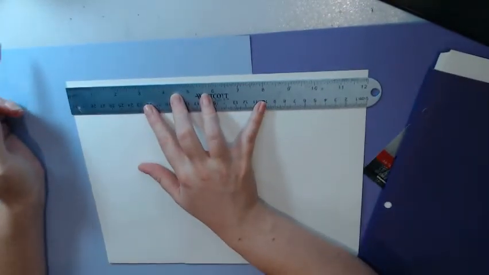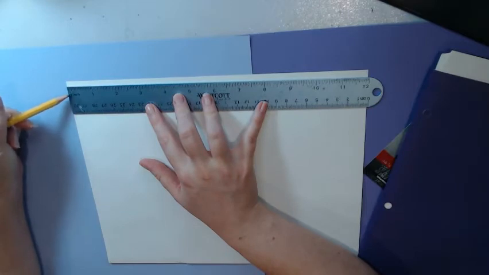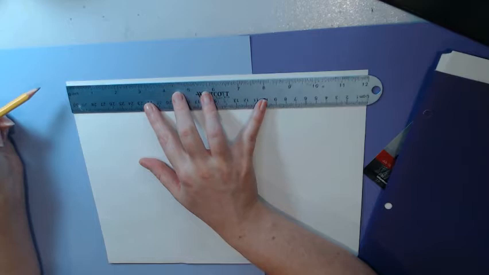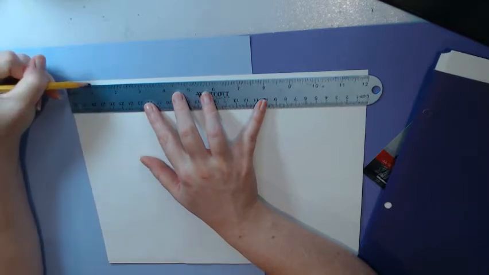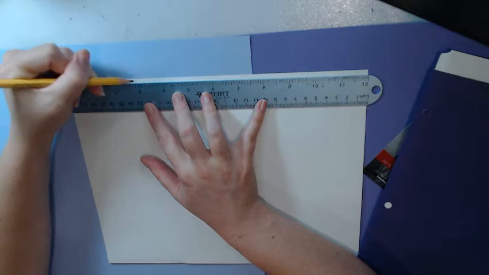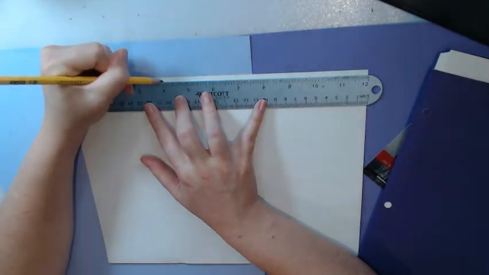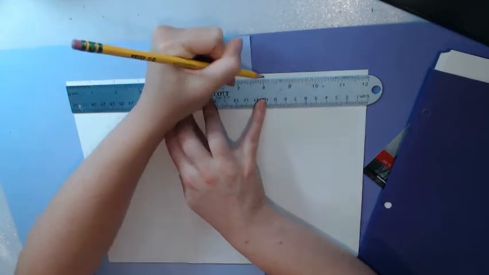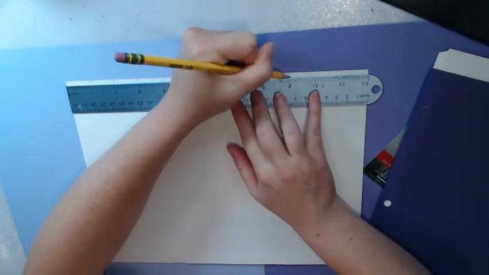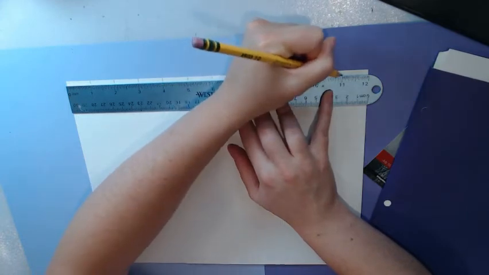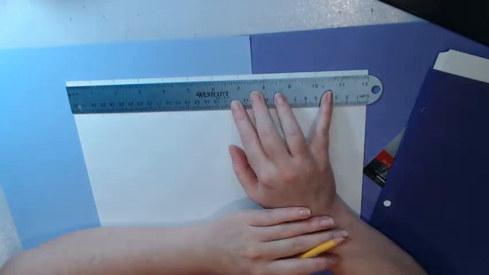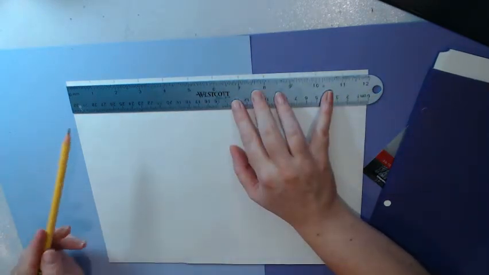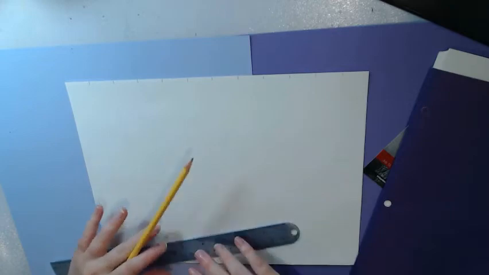With your ruler, line the 0 up with the very edge of your paper, at the very top of your paper. Mark every inch. You won't be able to mark the 12-inch because that's where it goes off the page. You should have 12 marks.